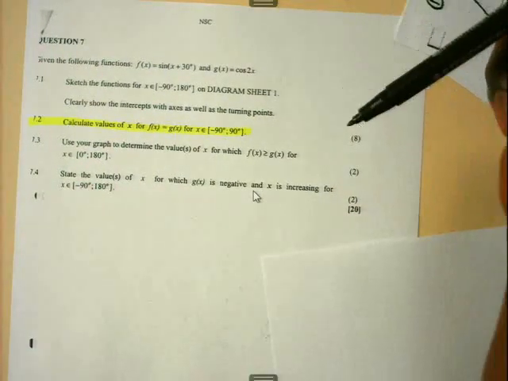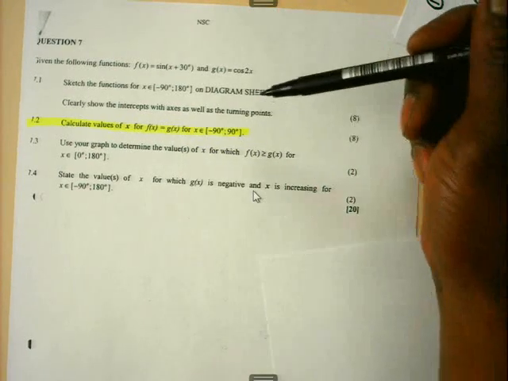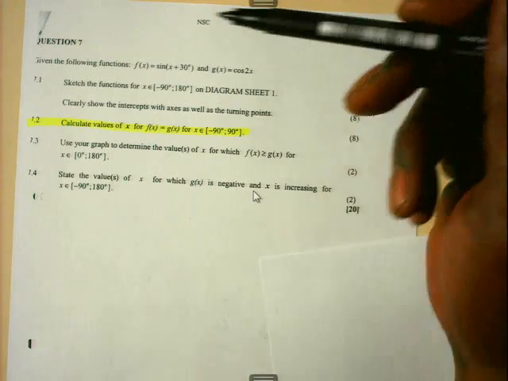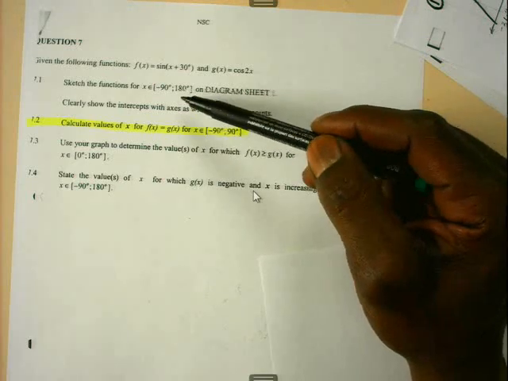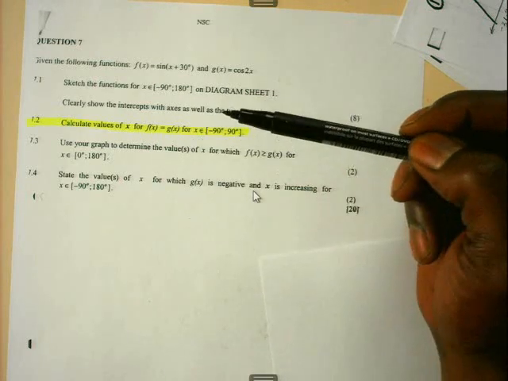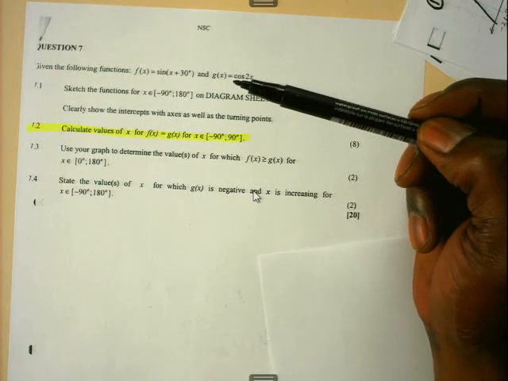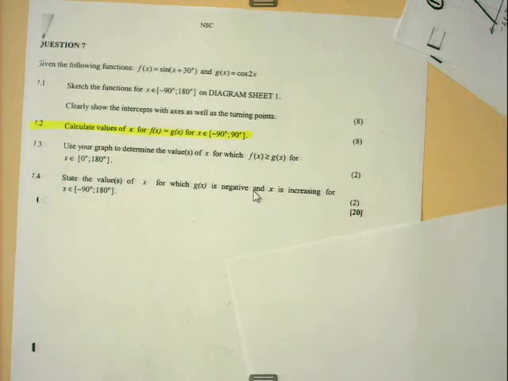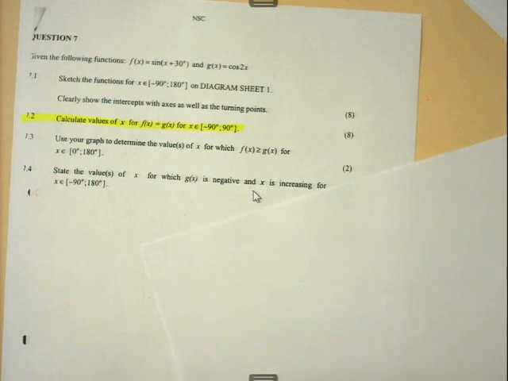Now, question 7 says, you are given f(x) = sin(x + 30°), and g(x) = cos 2x, and you've got to sketch the two functions in the interval of negative 90 and 180 degrees. I think we'll do two things at a go. One of the things that we are going to do is quickly learn how to draw the graph so that we have a picture of what we are talking about.